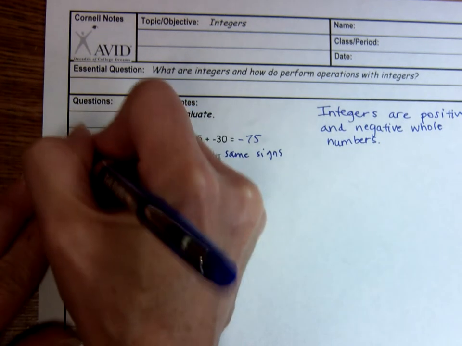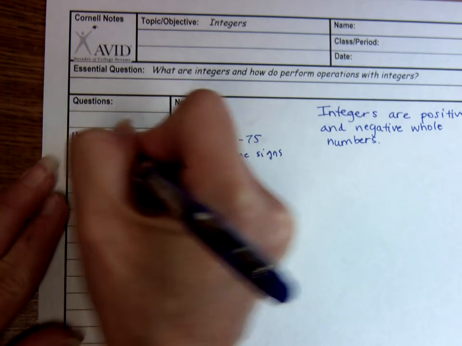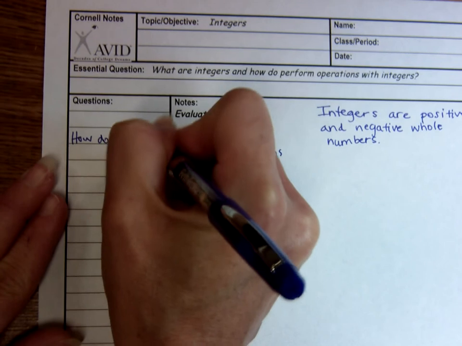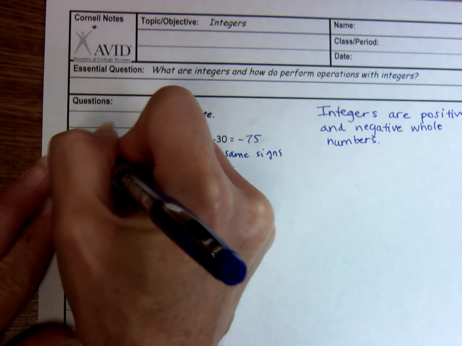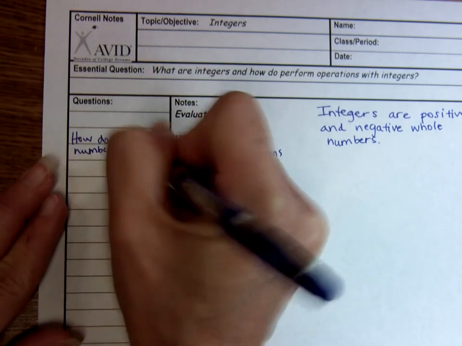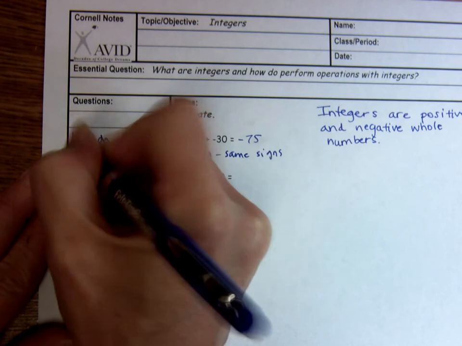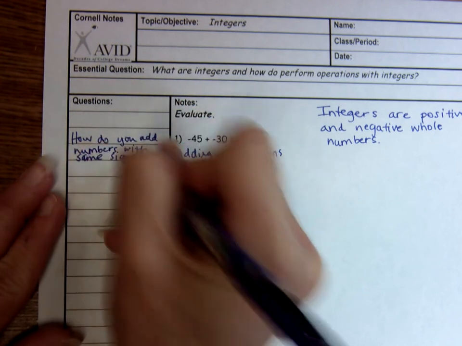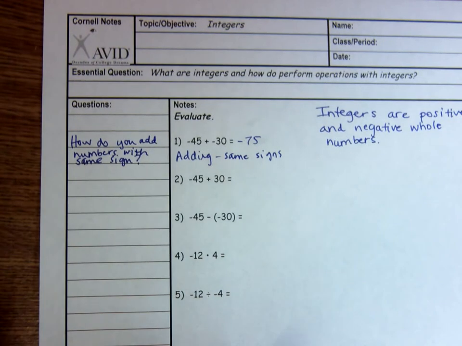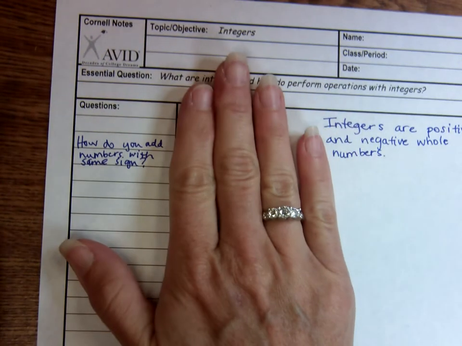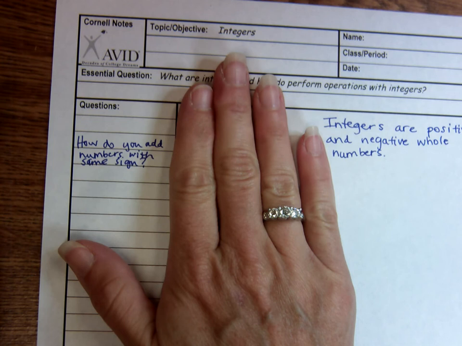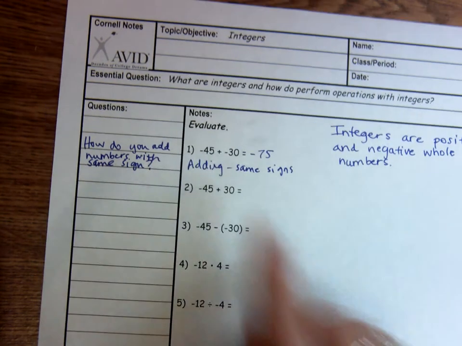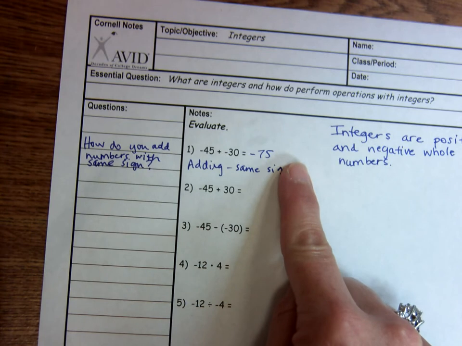So how do you add numbers with same sign? And then when you were studying, you would say, how do you add numbers with the same sign? That says add the numbers and keep the sign. So then you would look and see if you did exactly that in your notes.